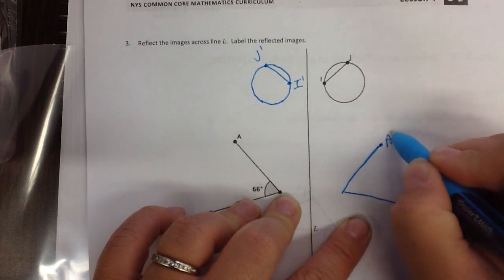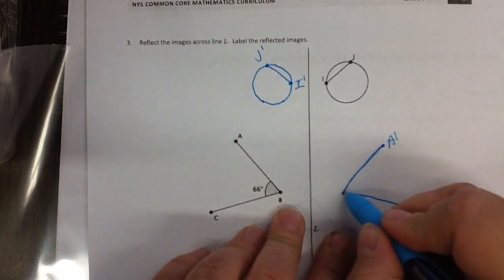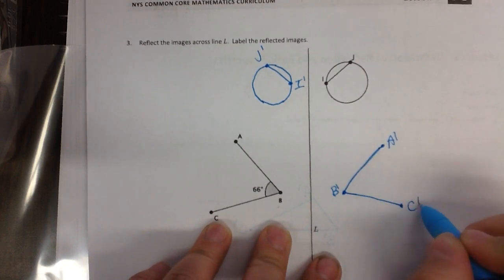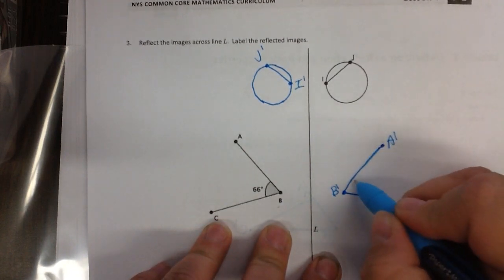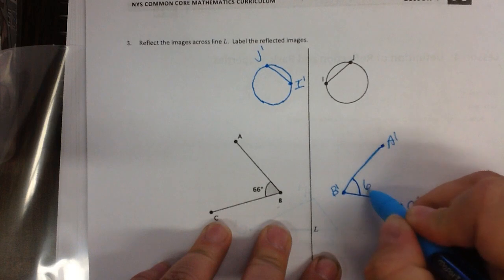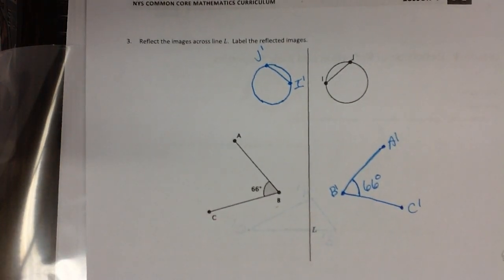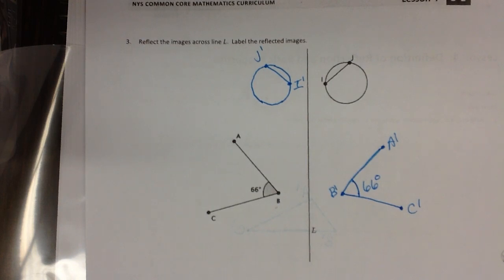This is A prime, this is B prime, and this is C prime. And then in here, it's still 66 degrees. Okay, so now we're going to move down and answer the questions below.